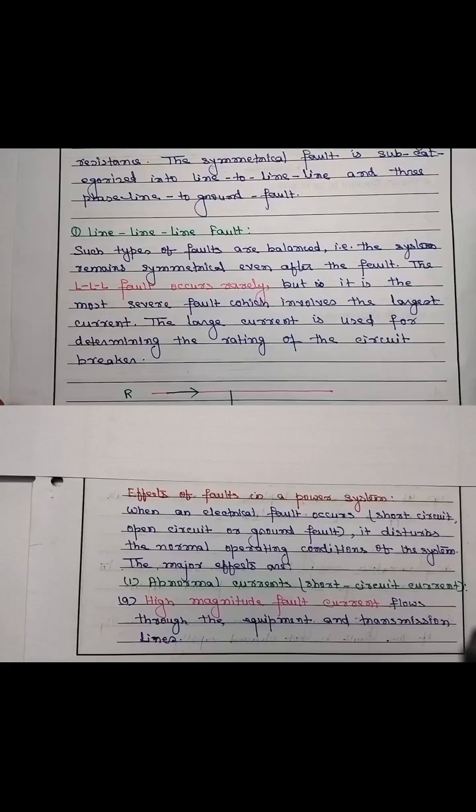The fault is not grounded in this type of fault. Let us suppose the fault occurs and all three have been attached to this point, for example if the tower has a fault here, all of them get touched at this point. Such a fault is called the line to line to line fault.